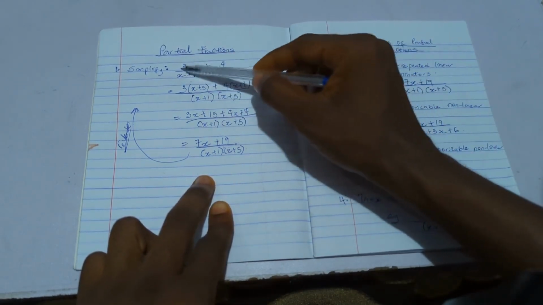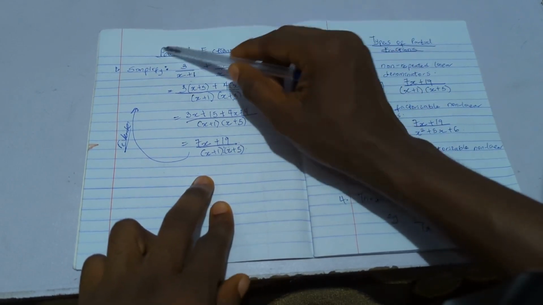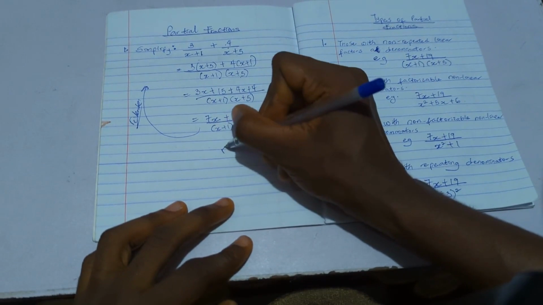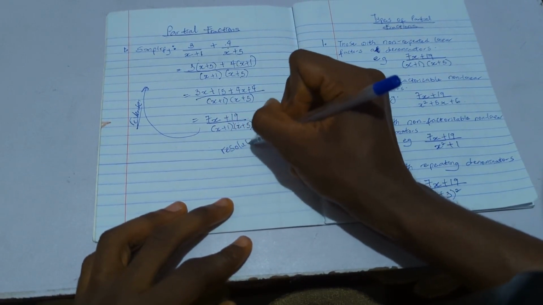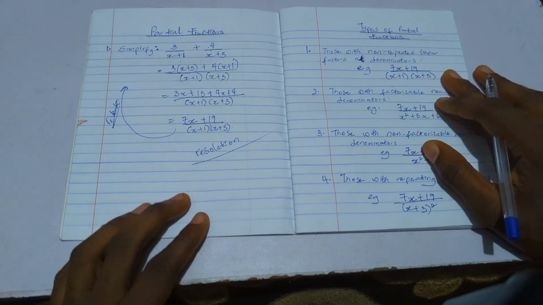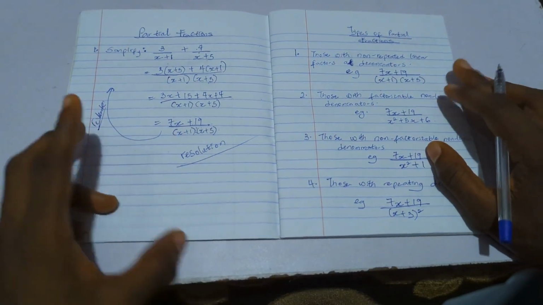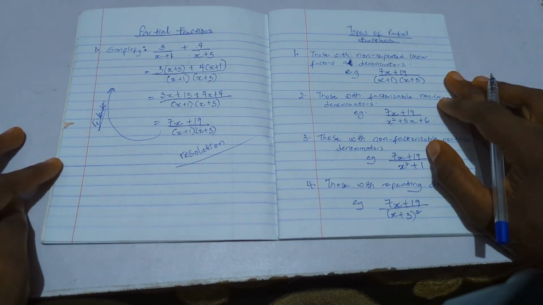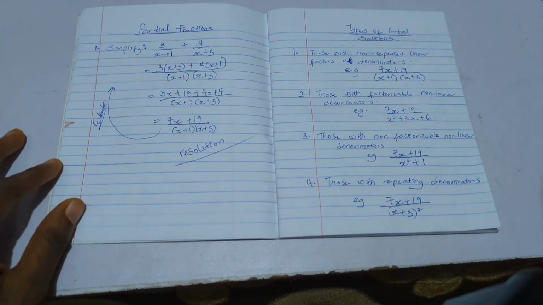Those 2 different fractions it came from are called the partial fractions. The process of reversing is usually called a resolution. They will say you should resolve something into partial fractions. So yeah, that's the point about this topic, and it's really going to be very interesting. So without taking too much time, let's quickly jump into it.